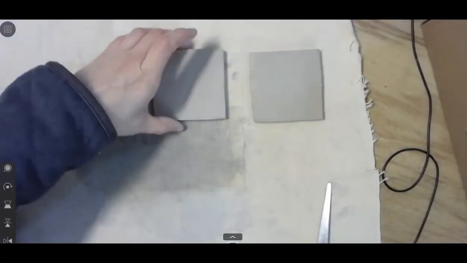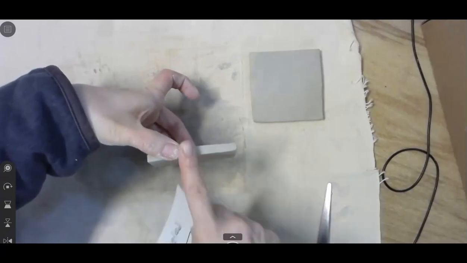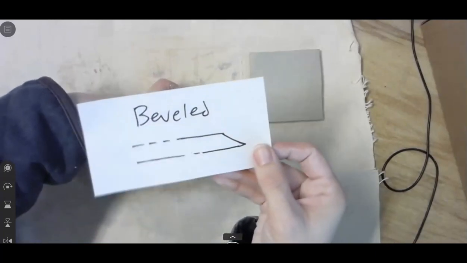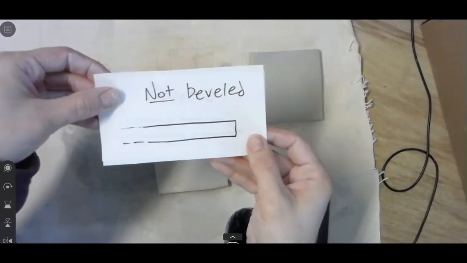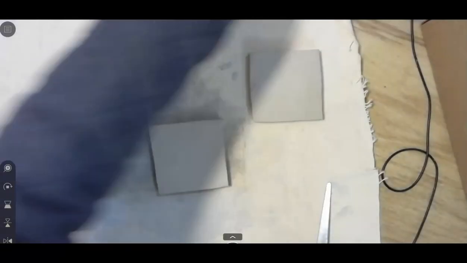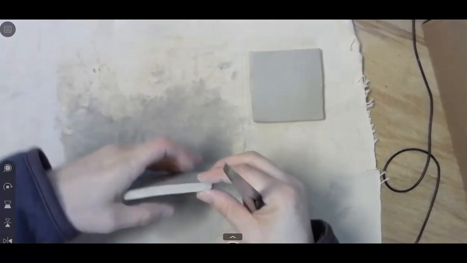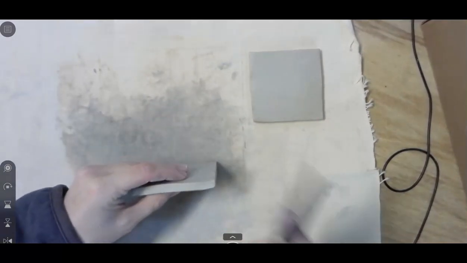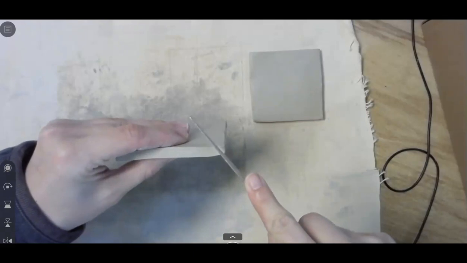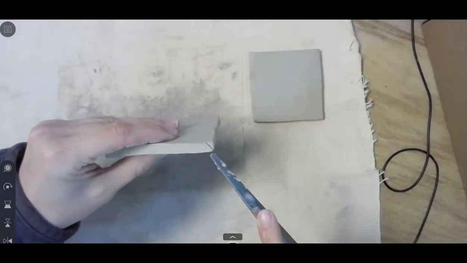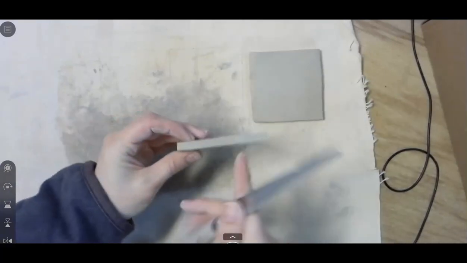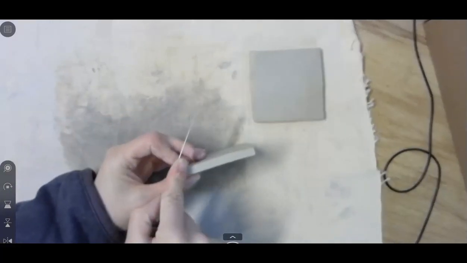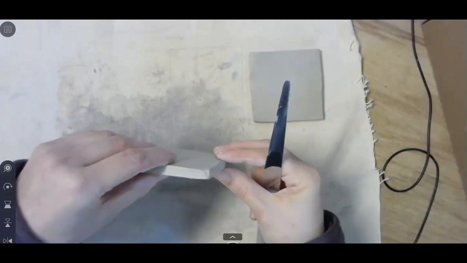So the side of the slab, this part, when we cut it beveled, it looks like this. If we do not bevel it, it looks like that. So how do we bevel it? What you do is you can take one side of it, take your fettling knife, and you're just going to cut a little angle here, because you're literally going to cut off that angle. And you can always take the other side and cut the opposite angle, just so you know which way to go. This often helps me.